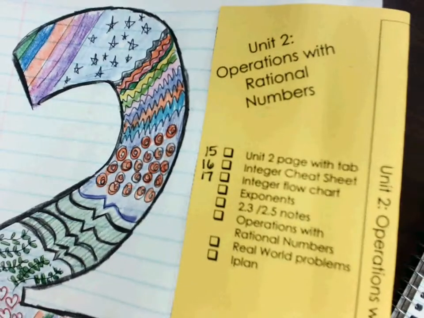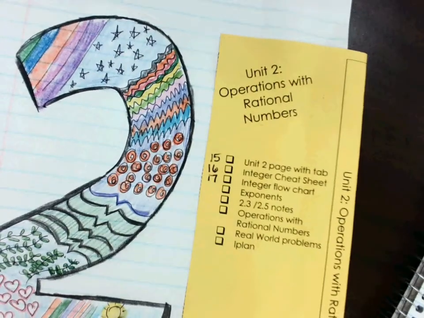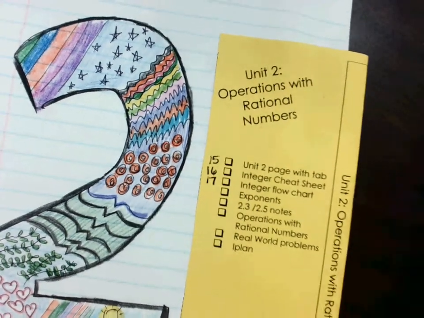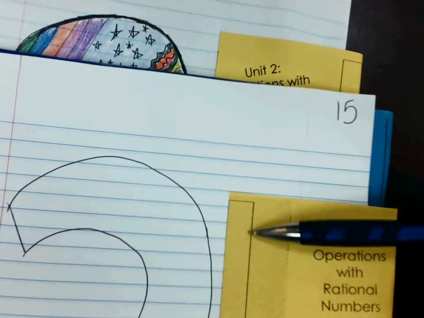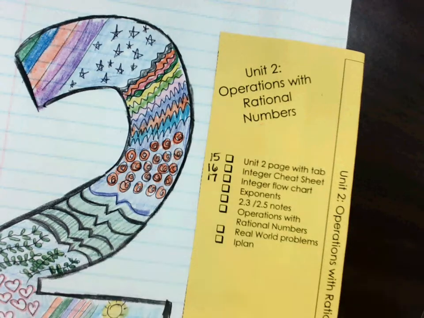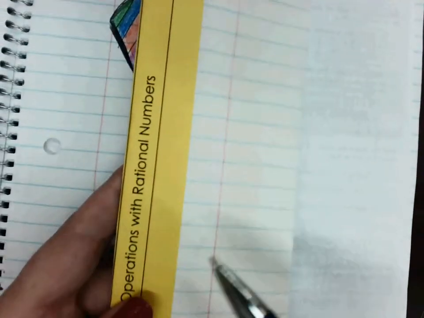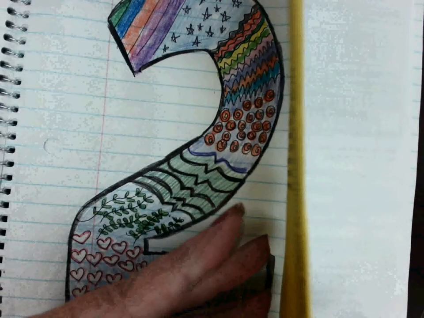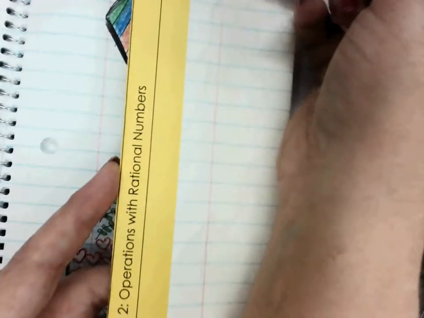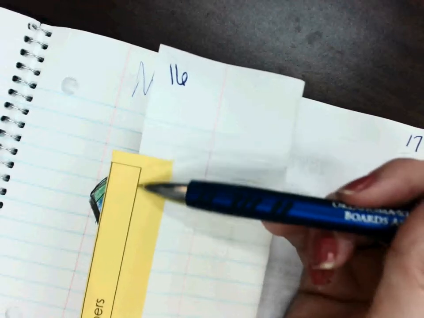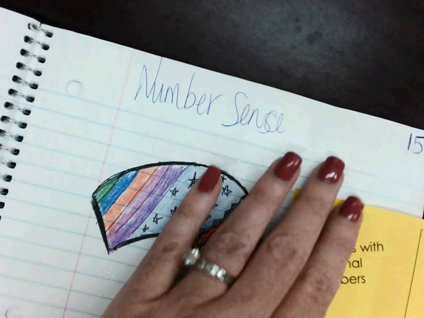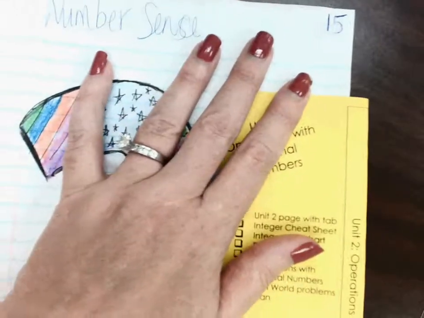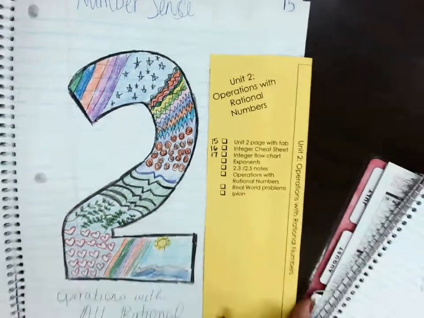If your yellow tab looks like this instead of how the other one was cut, with the line here, then it's a little bit easier because all you're doing is folding a crease on the line between the two Unit 2s, and then you can line up the edge of the paper with the line here. So page 15 is the Unit 2.